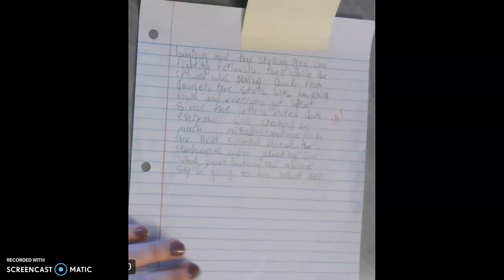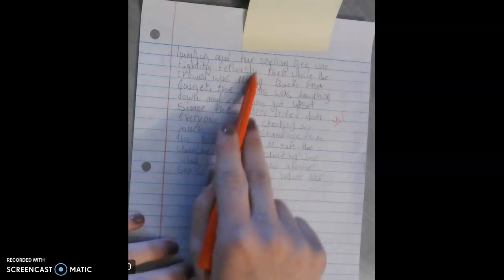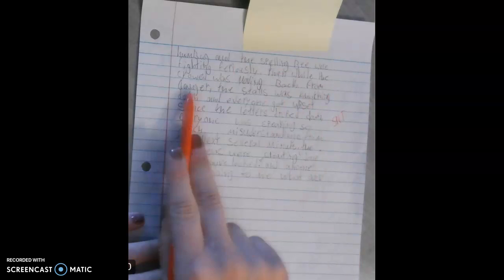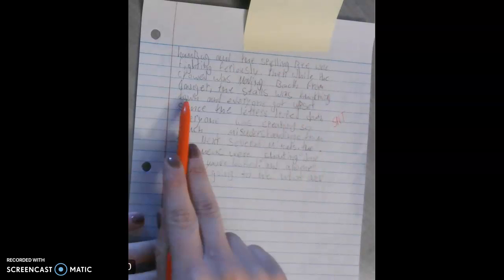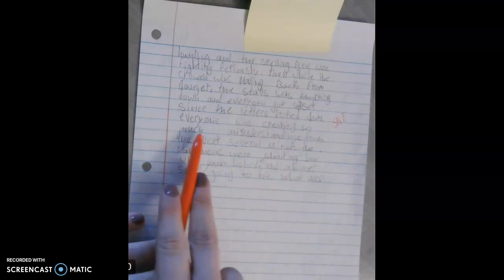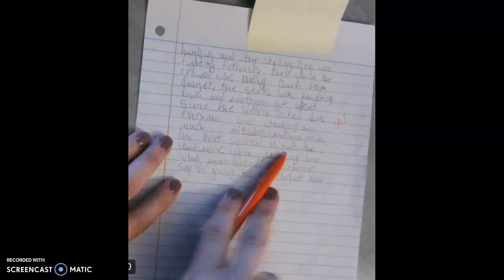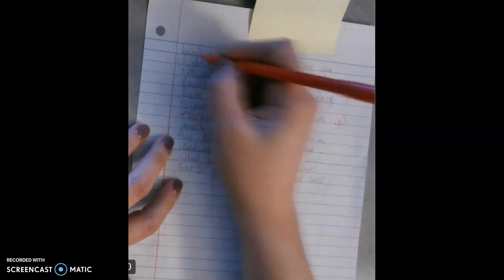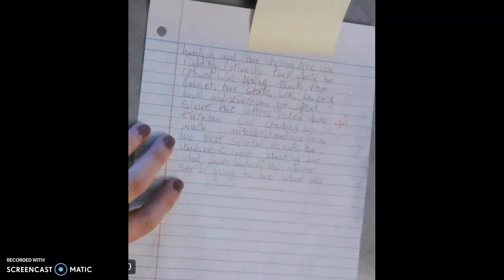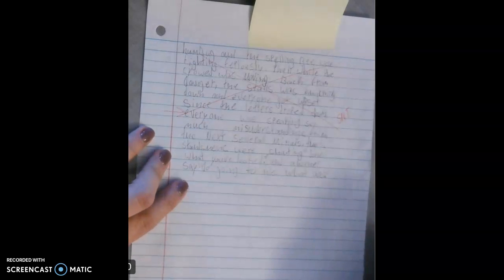Let's look at another example. "Humbug and the spelling bee were fighting furiously." Oh, what a good word. "Then, while the crowd was moving back from danger, the stalls were knocked down and everyone got upset since the letters dropped down. Everyone was speaking so much, misunderstandings for the next several minutes." That's a lot of sentence there. All of this has already happened. We've already read about that. But everyone was speaking. We're going to start here.